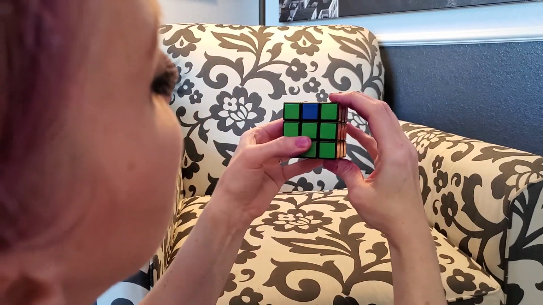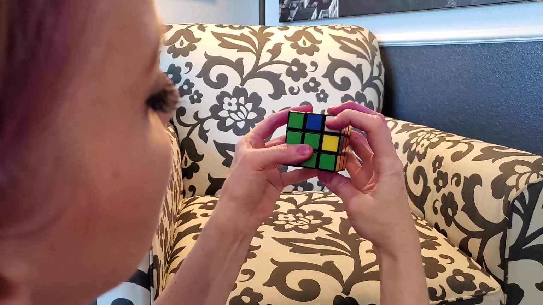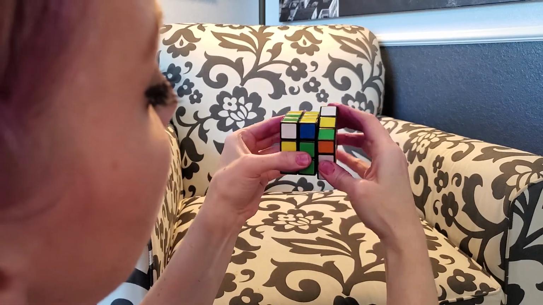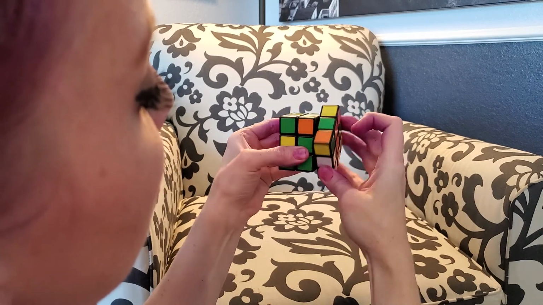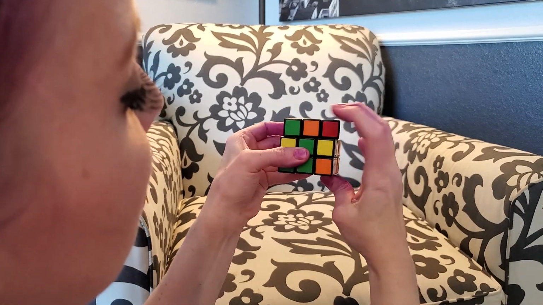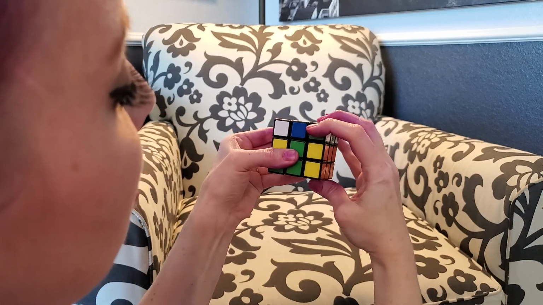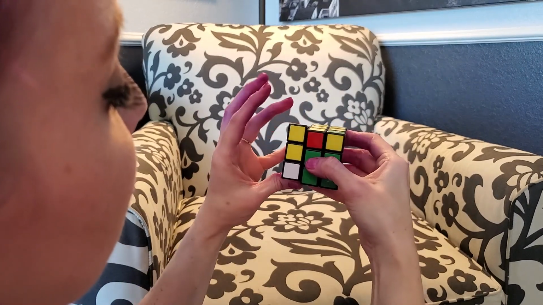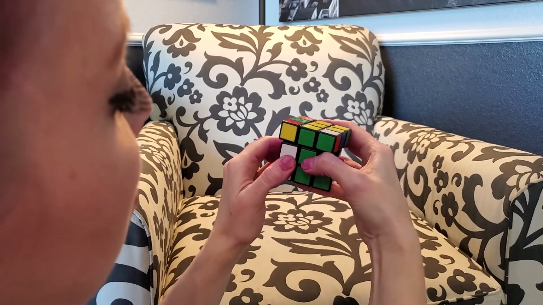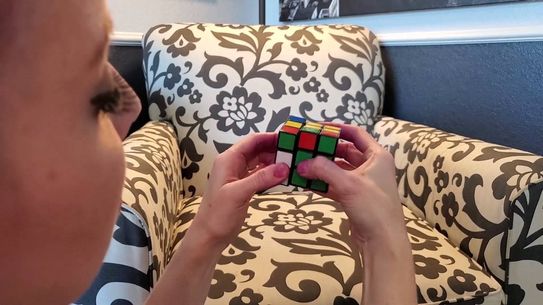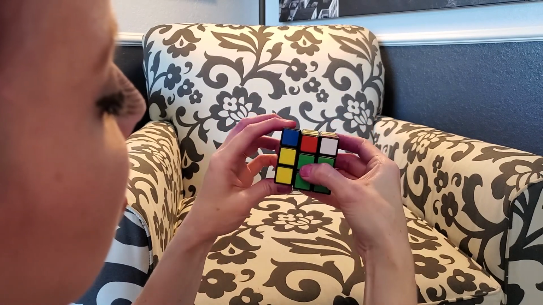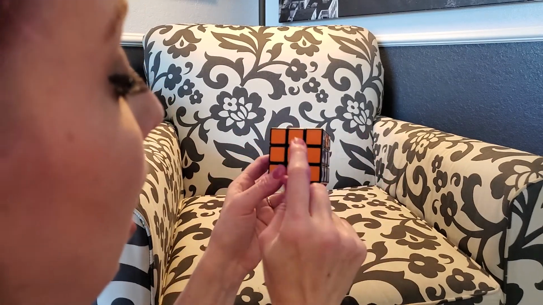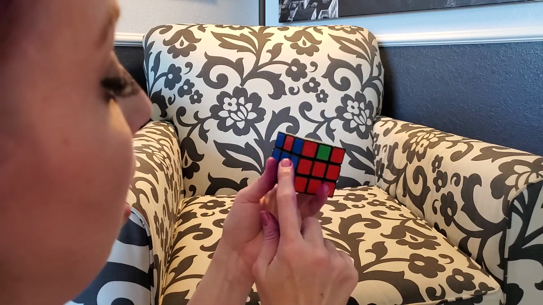Okay, so let's do that. So right, left, right 5 times. 1, 2, 3, 4, 5, and left 5 times. 1, 2, 3, 4, 5.